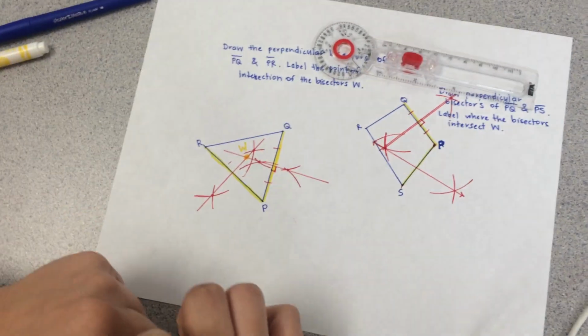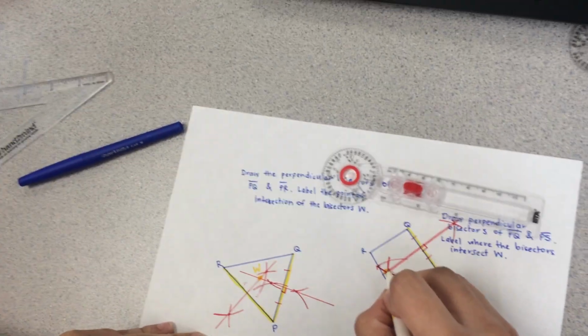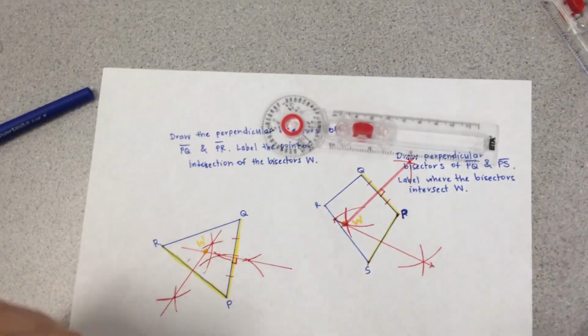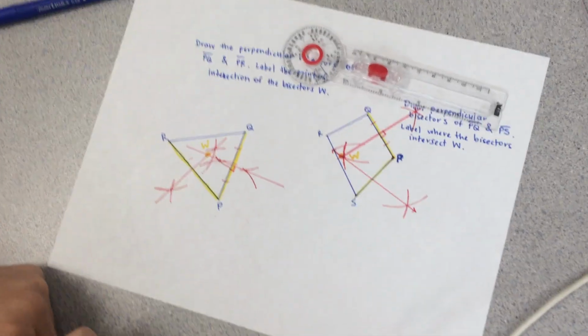All right. And again, this one asked me to label where the bisectors intersect, so I will just take this right here and say it is W. Okay.